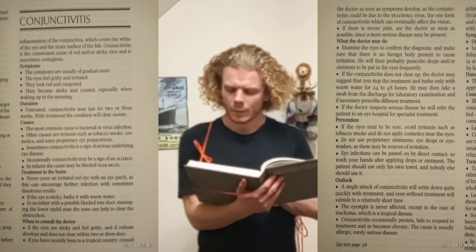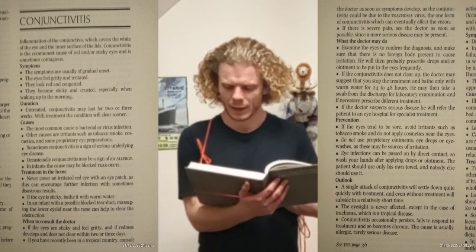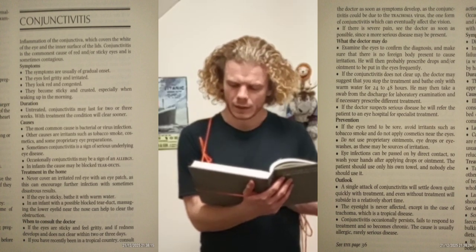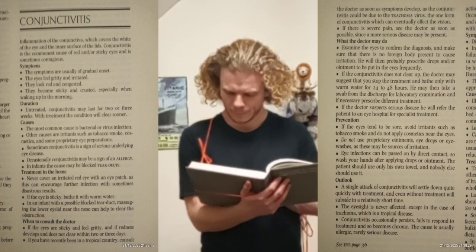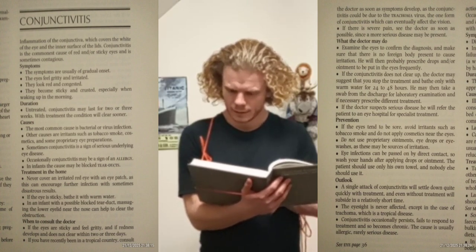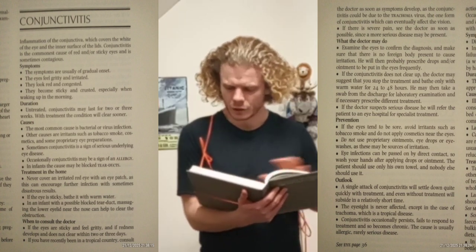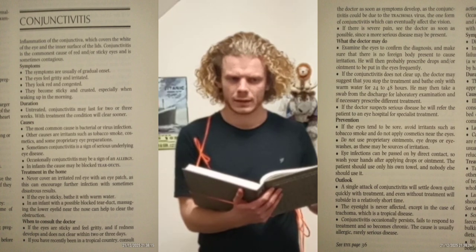Conjunctivitis, inflammation of the conjunctiva, which covers the white of the eye and the inner surface of the lids.